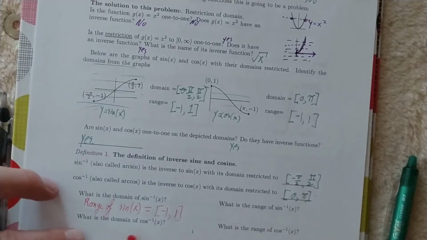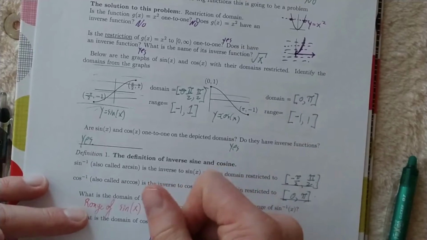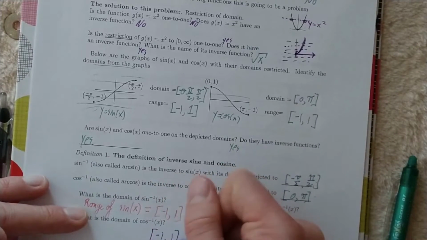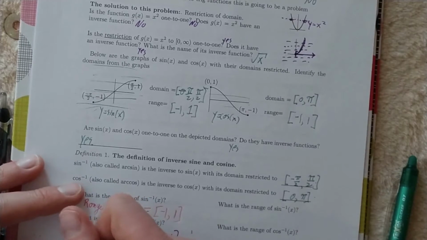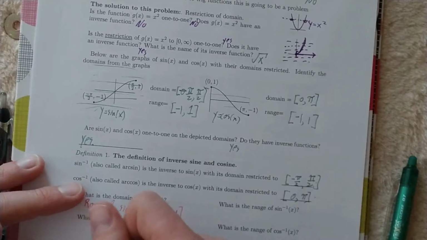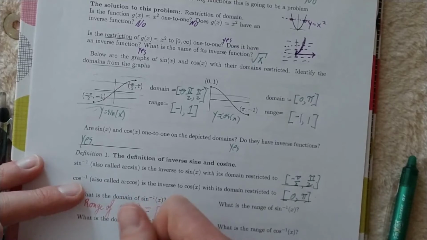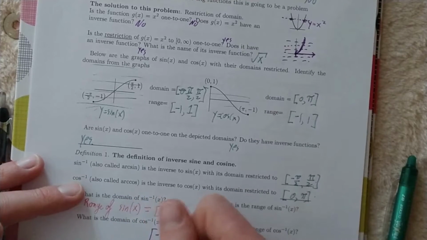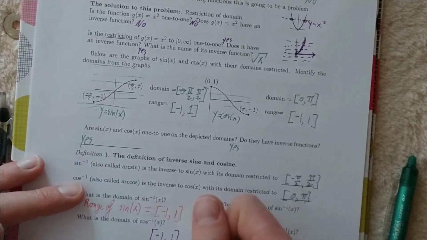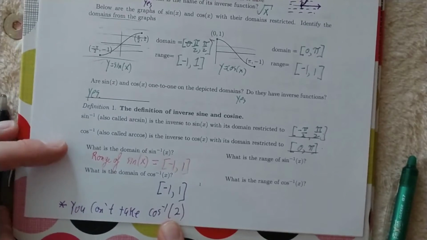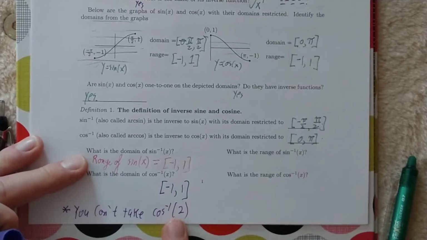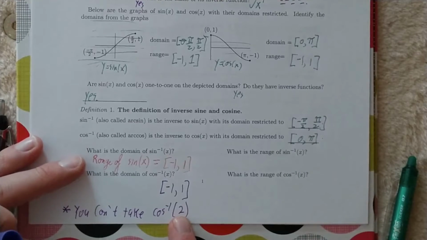Similarly, what's the domain of inverse cosine? The domain of inverse cosine is -1 to 1. So maybe I'll say something explicitly in here. If someone asks you to evaluate inverse cosine of 2, well, you can't. Inverse cosine of 2 doesn't exist. 2 is not in the domain.